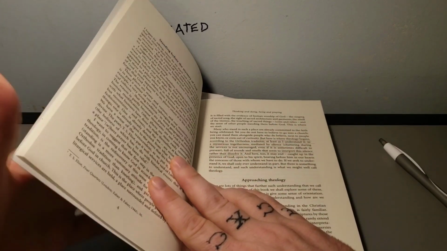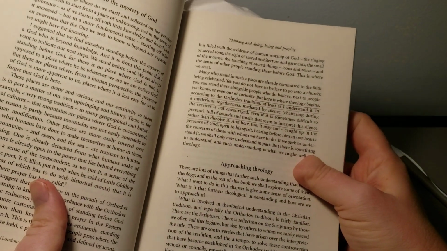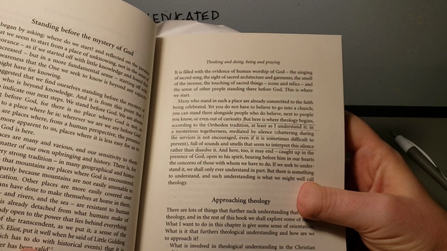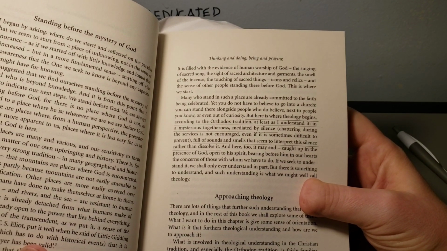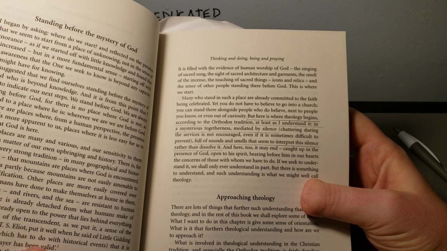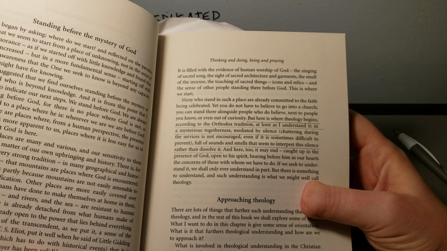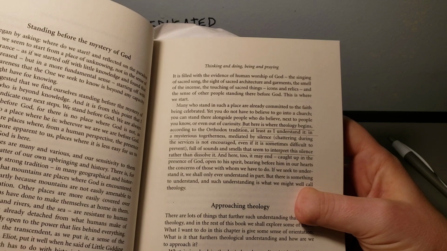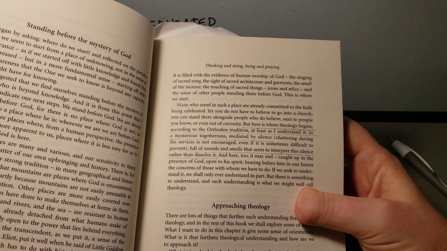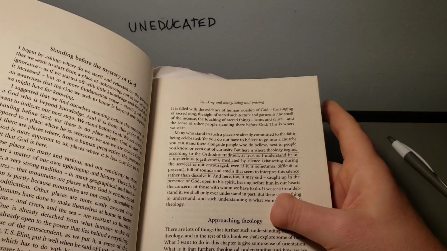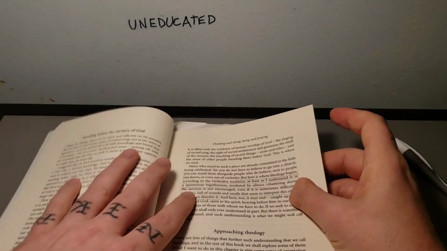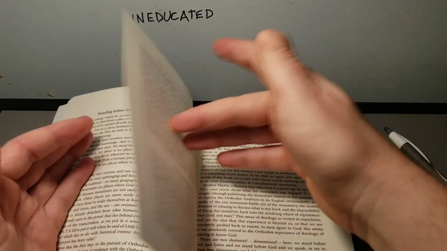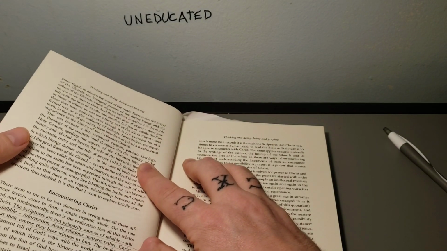But anyway, I did highlight one example here. He says, "But here is where theology begins, according to the Orthodox tradition, at least as I understand it, in a mysterious togetherness mediated by silence. Chattering during the services is not encouraged, even if it is sometimes difficult to prevent. Full of sounds and smells that seem to interpret this silence rather than dissolve it." As far as a big brain way of talking about the beauty and unity of the liturgy, I find that very nice. So let's jump over to page 6.